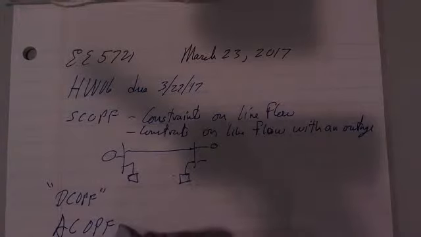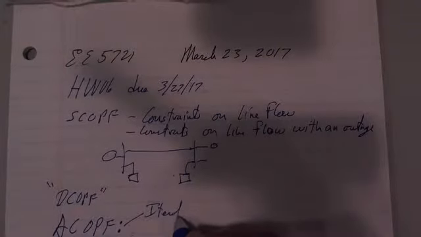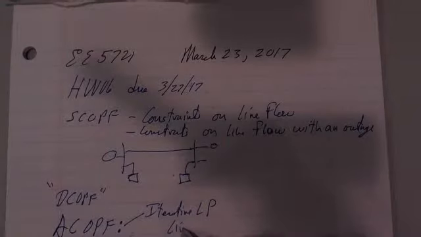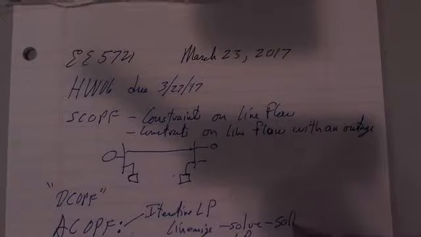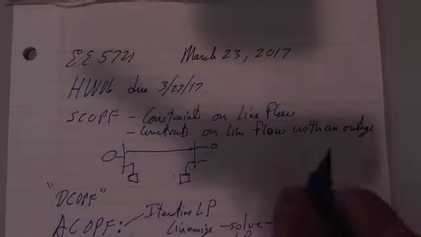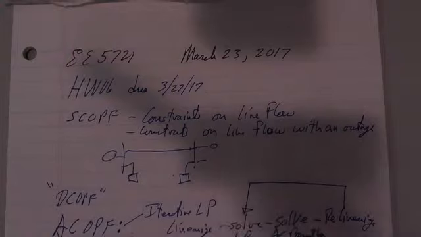Once you've decided to go that way, iterative LP means you linearize, you solve the LP, and then you solve an AC power flow, and then you relinearize, and then you come back like this, and you just keep going around.